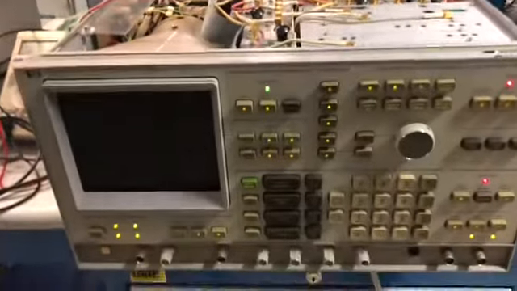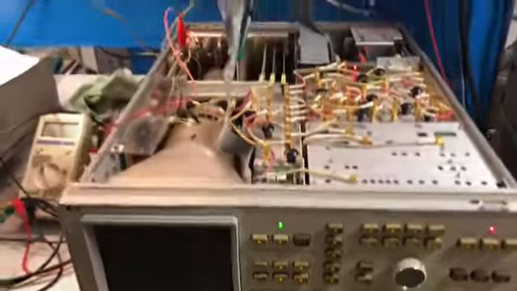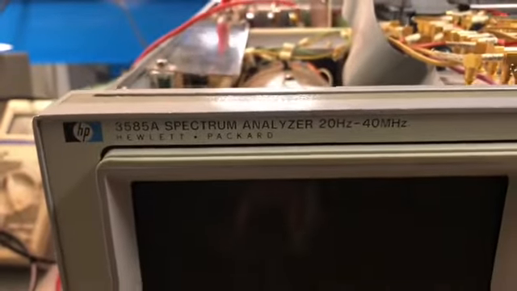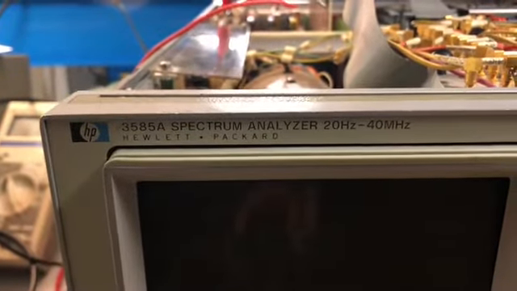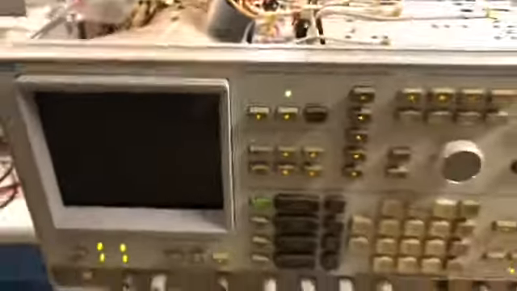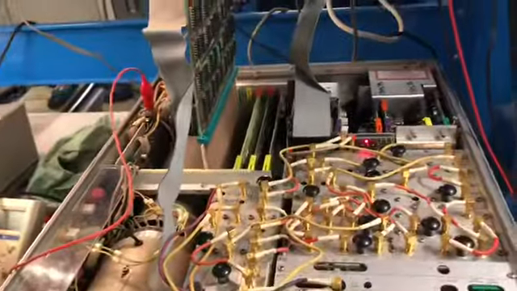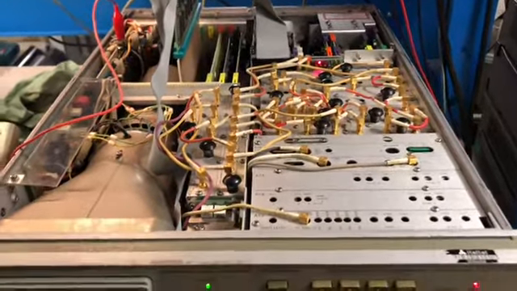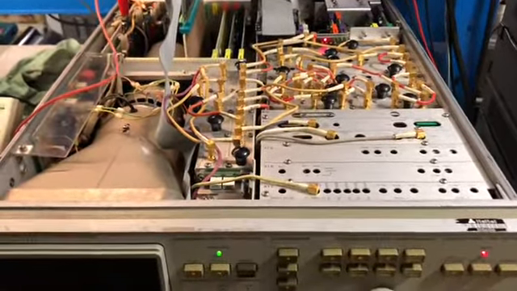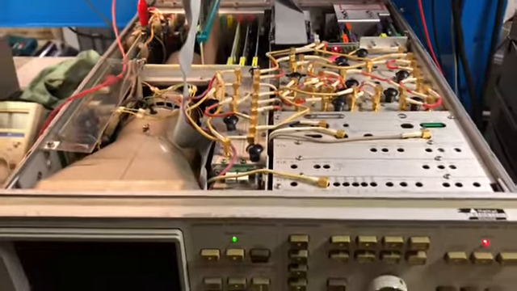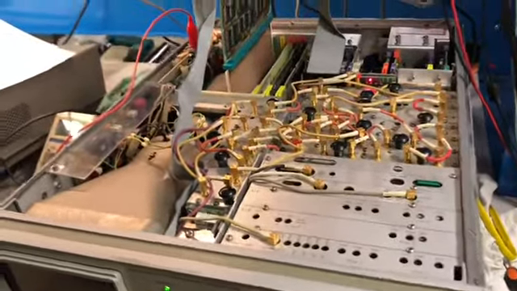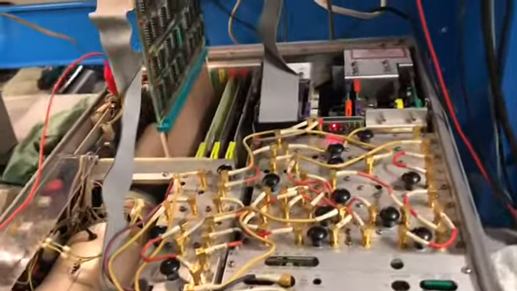Today I'm fighting with another old friend of mine, like this spectrum analyzer is. Of course it's a 3585A. Well, this unit is faulty because of a digital section issue. I have done so many tests on this unit.